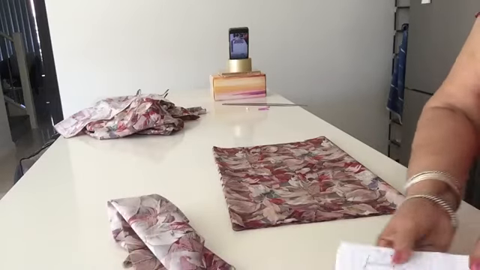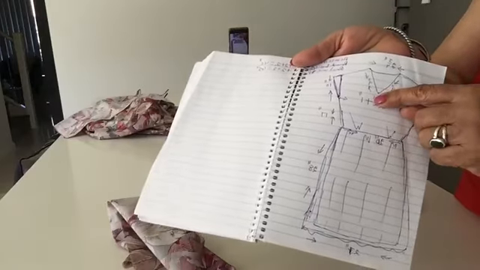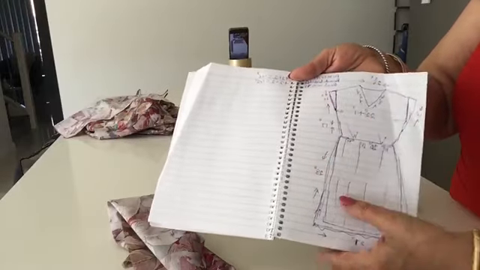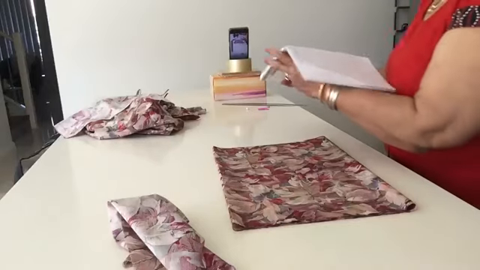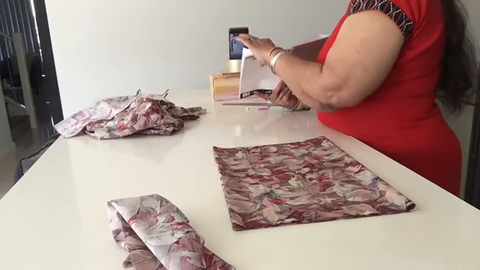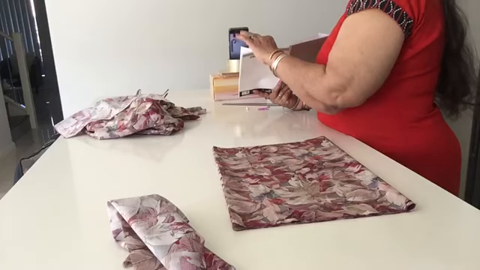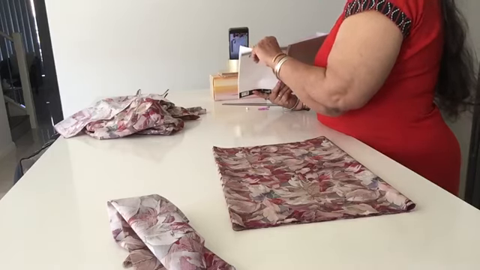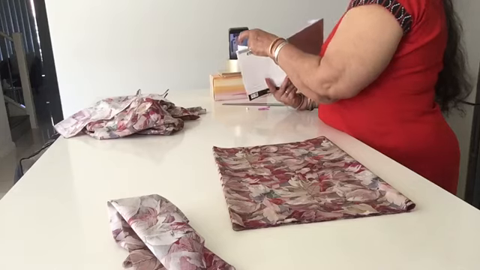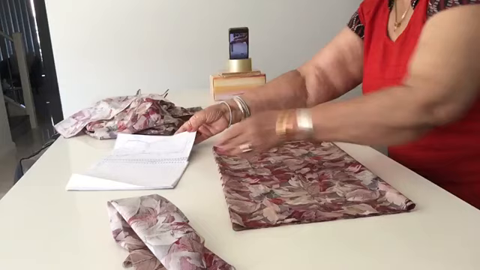As you can see in the diagram, this one is the back round neckline. In front is V. The depth of this neck is 9 inches and the width I will take quarter to 3 inches. This depth of the neck is 9 inches and the width of the neck will be quarter to 3 inches. So let us start.